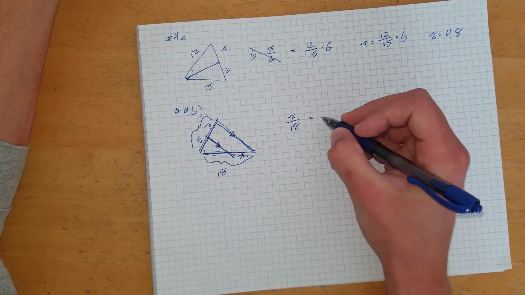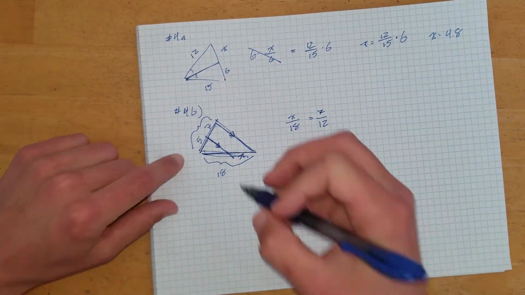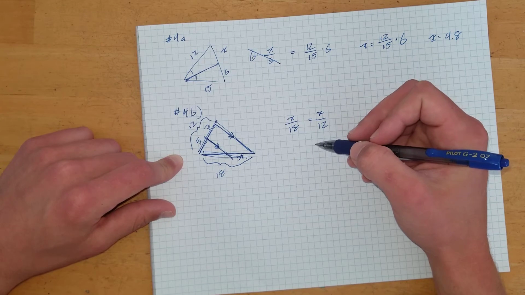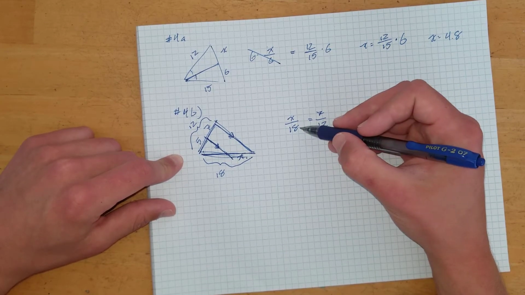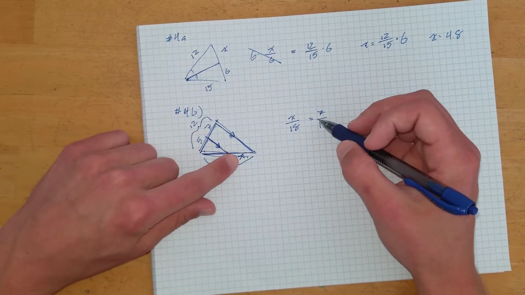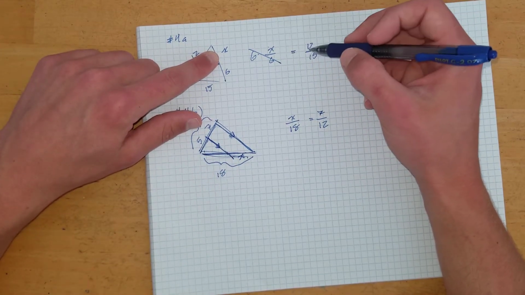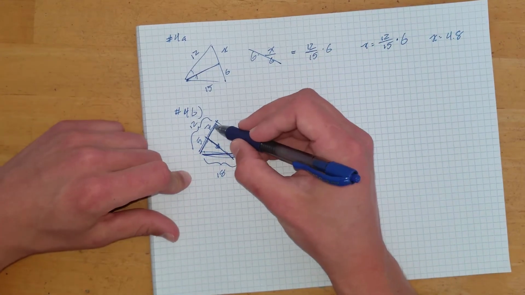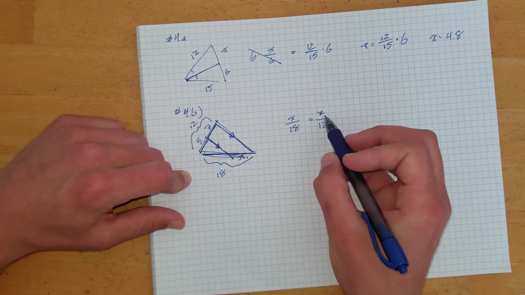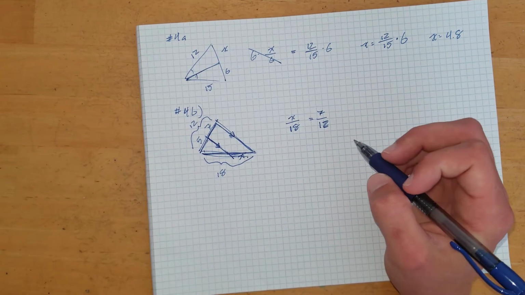The reason I set it up the way I am is, again, 12 is the total length over here, so I have to match it with 18. So this one's a little different than the other. You have to match 12 with 18, and 7 matches with x. Up here I was doing it from the same triangle, right? 12 and x are in the numerator. Down here we're doing it by part. So x and 7 are the same part, so I'm putting them in the numerator. 12 and 18 are the same part, so I'm putting them in the denominator.